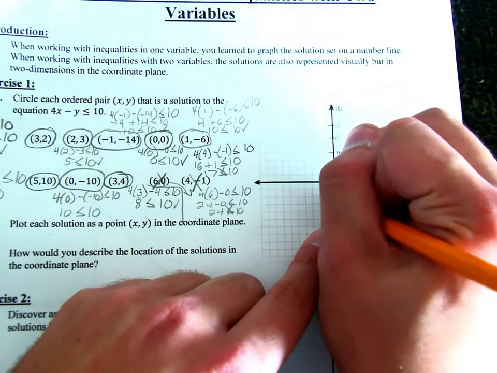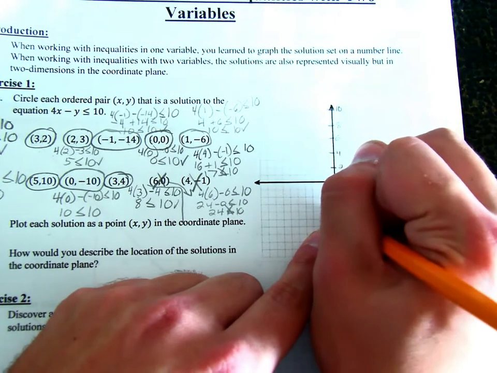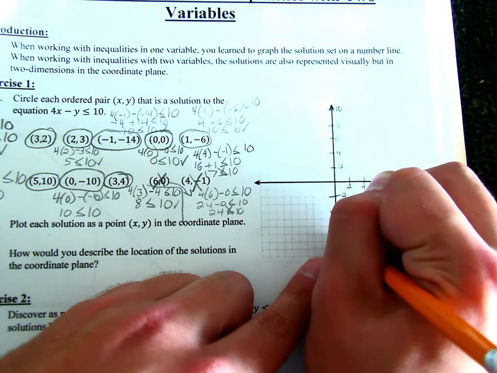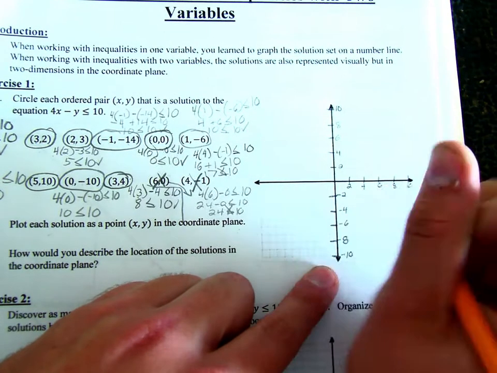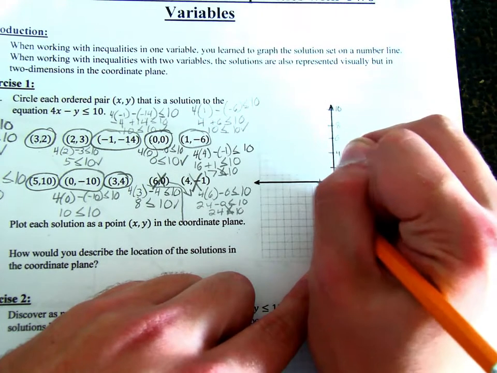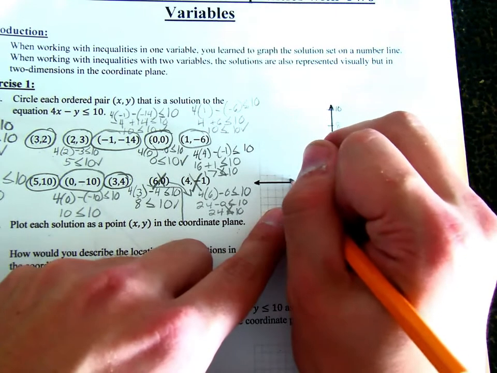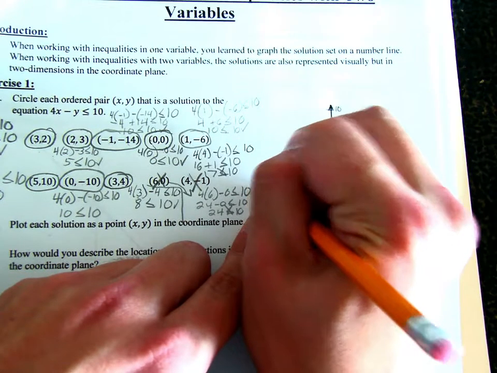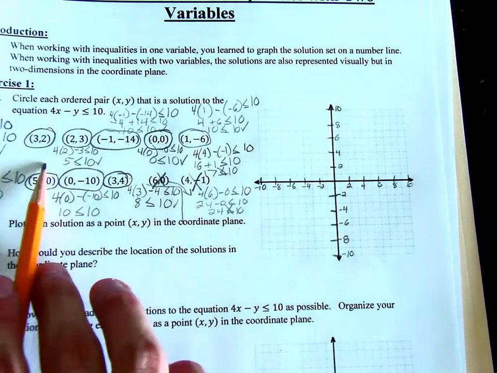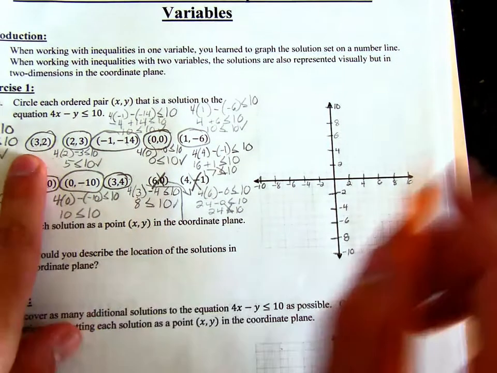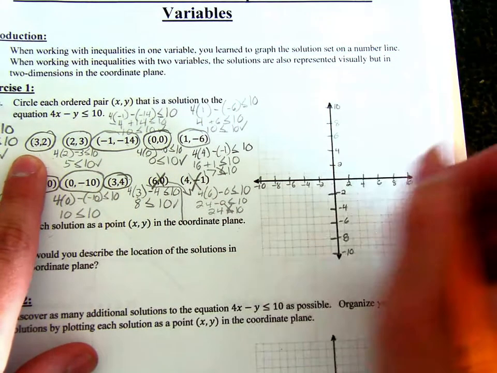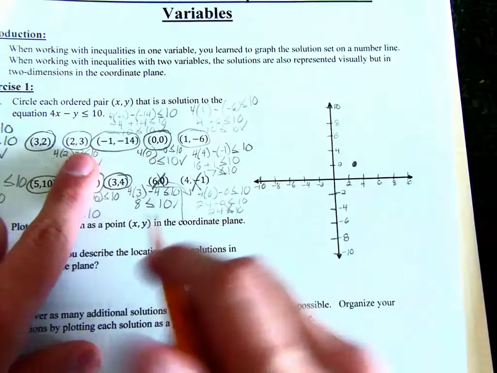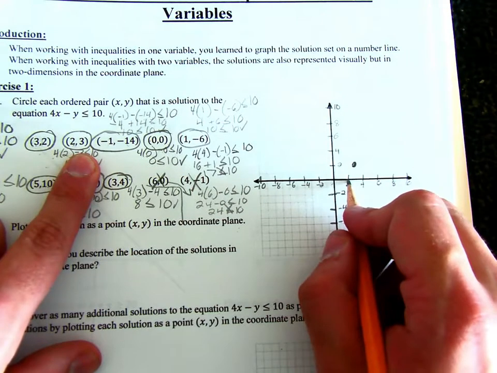Then I go down. Negative 2, negative 4, negative 6, negative 8, and then negative 10. Same thing here. Negative 2, negative 4, negative 6, negative 8, negative 10. And now I want to plot each one of these points. So let's just start with 3, 2. So I go over in the x 3, up 2. Then 2, 3. So I go over 2, up 3.